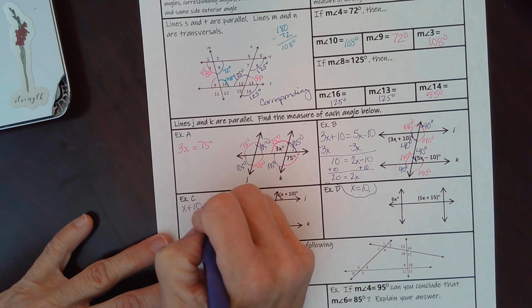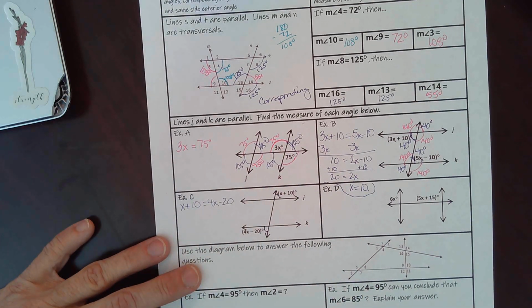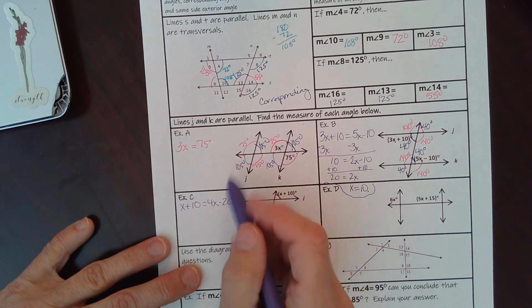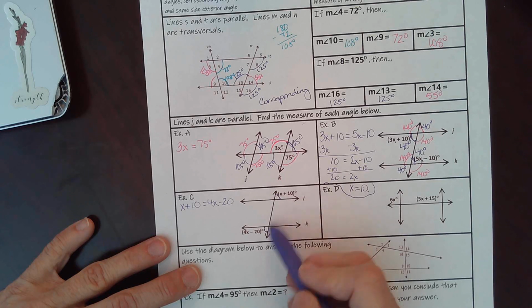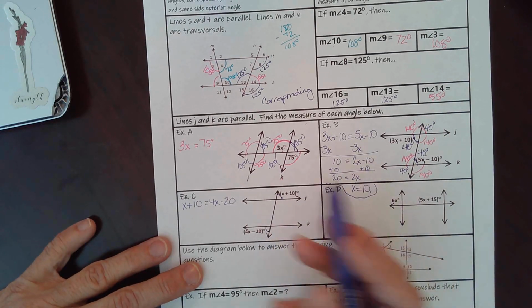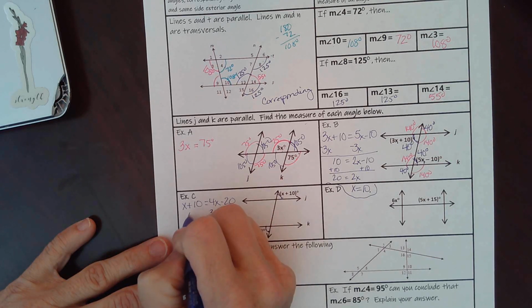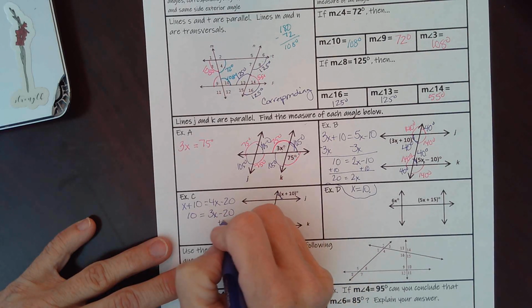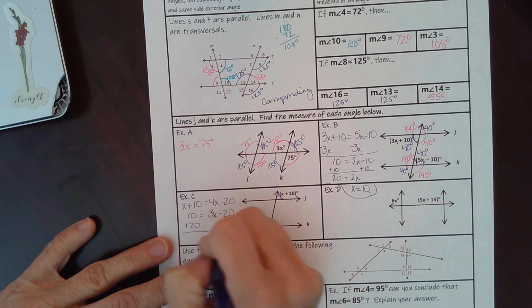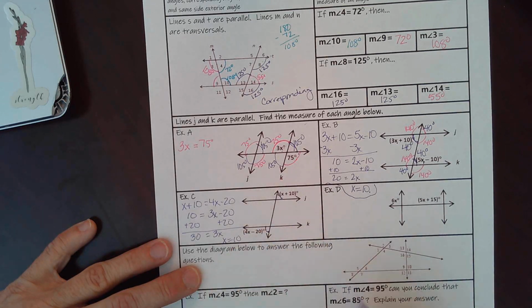So I can say that x plus 10 equals 4x minus 20. So solve this for x. We can find x, then we can find the measure of the angles. So I'm going to subtract x from both sides, and I get 10 equals 3x minus 20. I will add 20 to both sides. That gives me 30 equals 3x, and x equals 10.